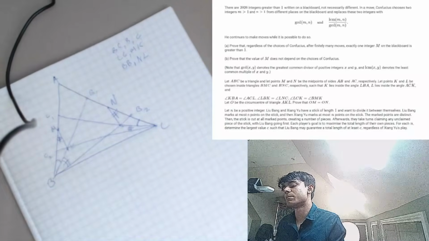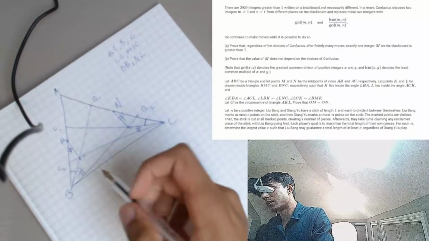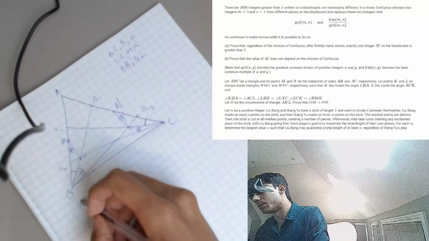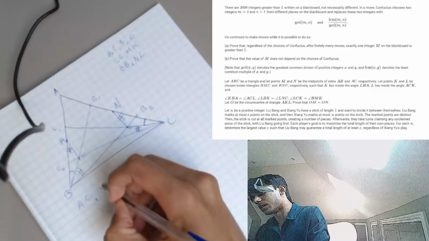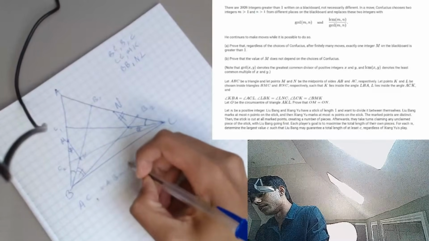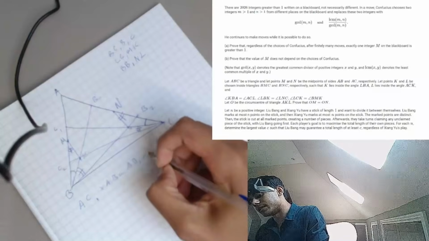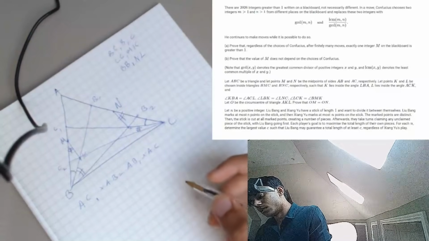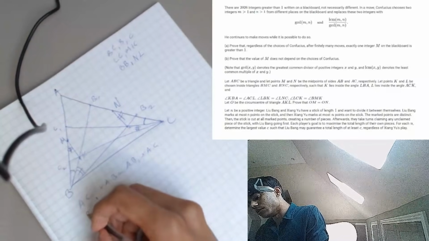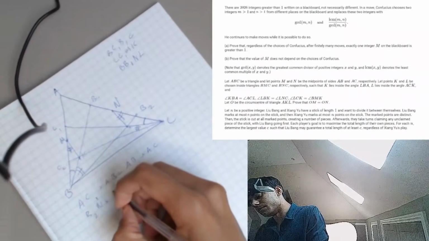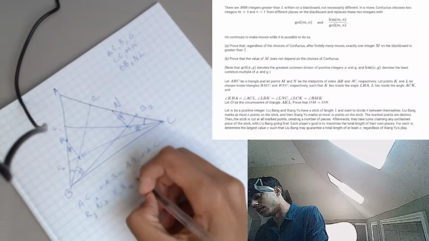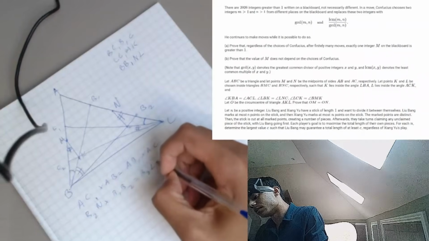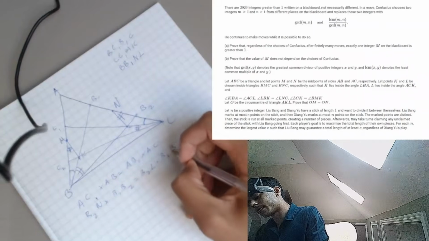Okay, let's write down some power of a point stuff. So C1 B1 C cyclic, so AC1 times AB is AB1 times AC. B2N times B1B2 is B2L times B2B.